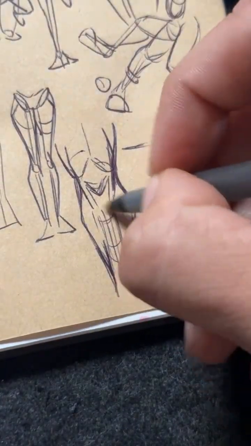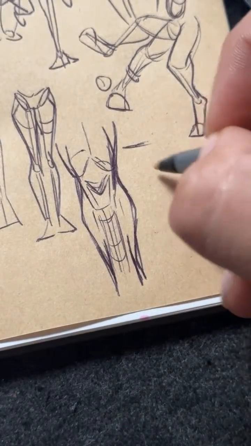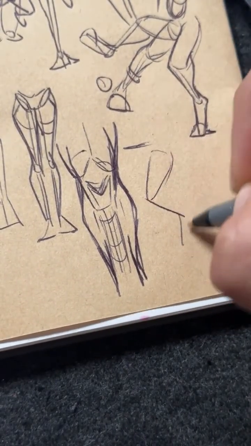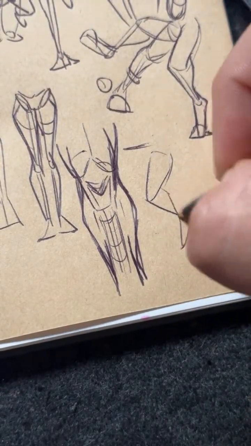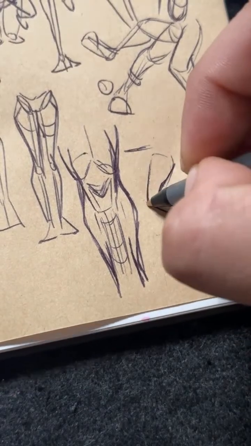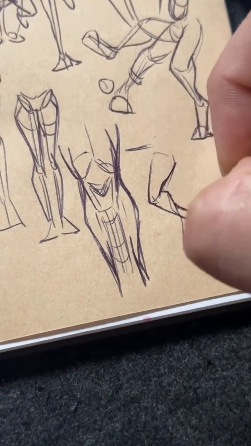So all these little overlapping lines can help you get to that next stage of drawing. But starting off like this allows you to simplify it until you want to add all that detail.